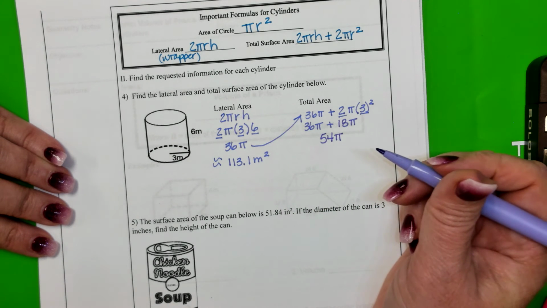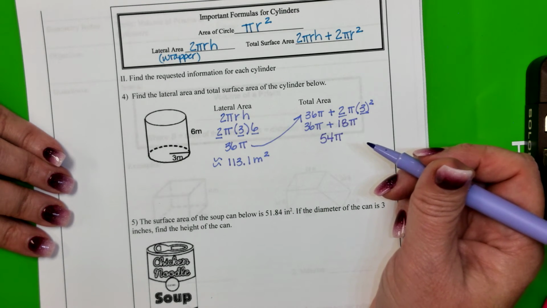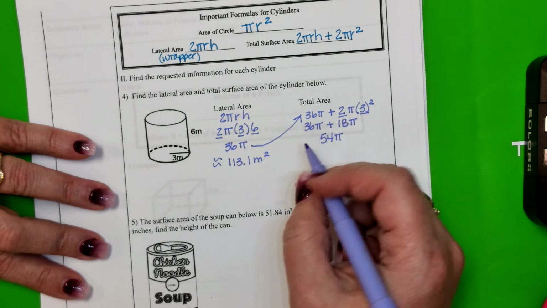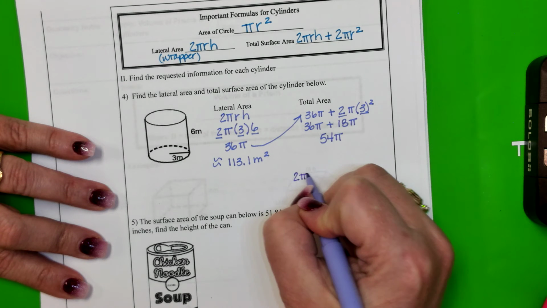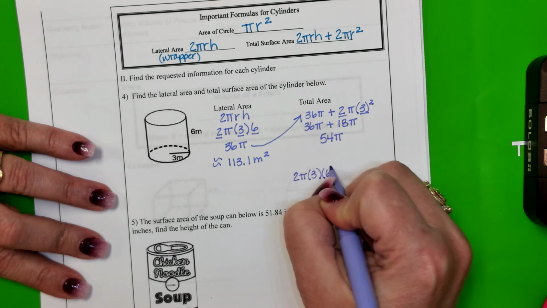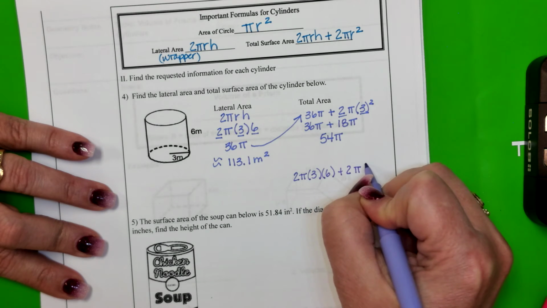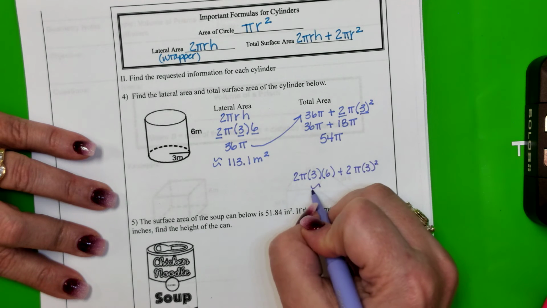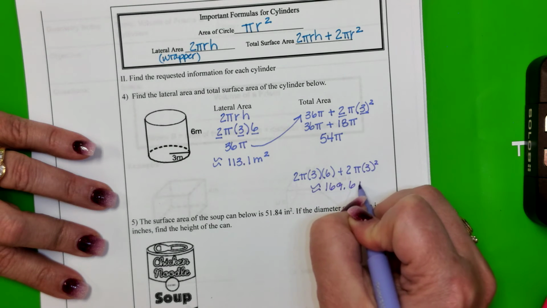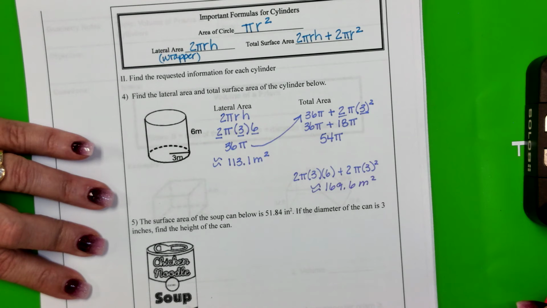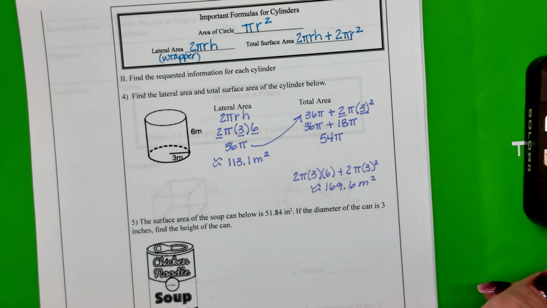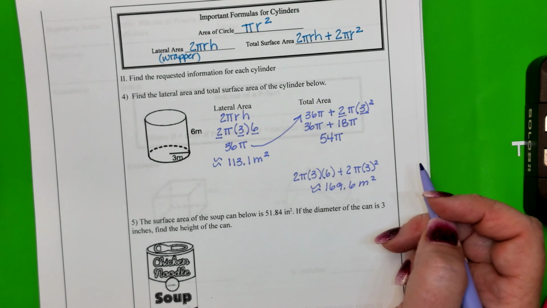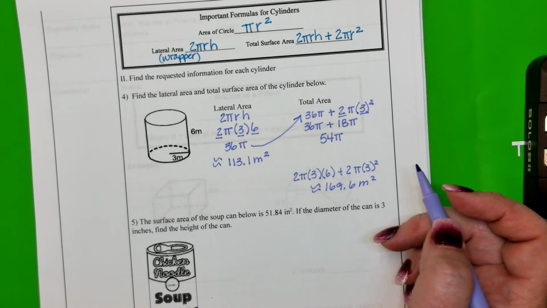Now I just want you to be aware that this exists. You don't usually have to leave your answers exact. We're usually going to say round to the nearest. So you can type in everything exactly. You could do 2 times pi times r times h plus 2 times pi times r squared. You can type that in on your calculator and you will get 169.6 meters squared rounded to the nearest tenth. Now, if you were to type in 54 pi on your calculator, you know what you get? 169.6. Same thing. Okay, so it can all be typed in on your calculator just by using your formulas.